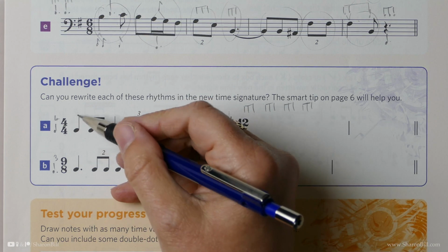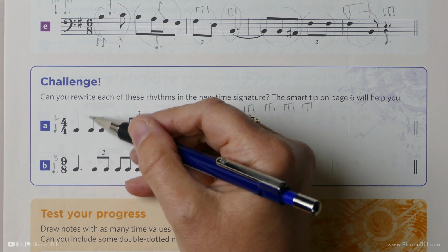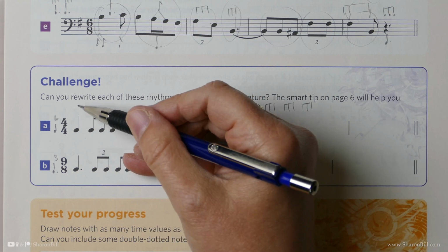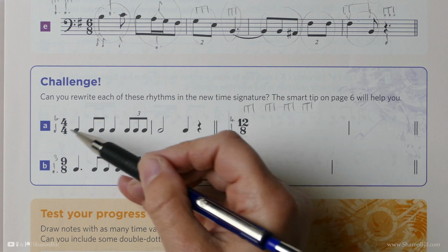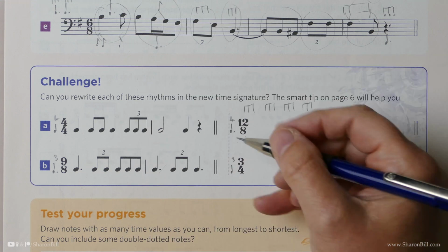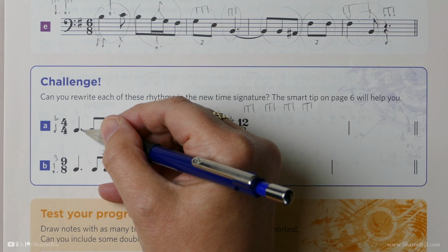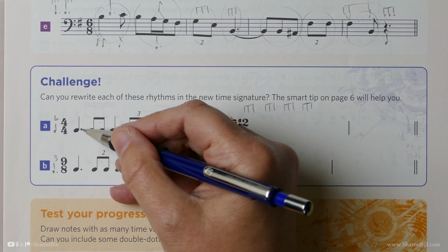So we can't change the unit of the beats, as it were. There needs to be beat 1, beat 2, beat 3, beat 4, but here it's going to be compound beats, not simple time beats. And so here we need to add a dot to stretch that into a group of 3.